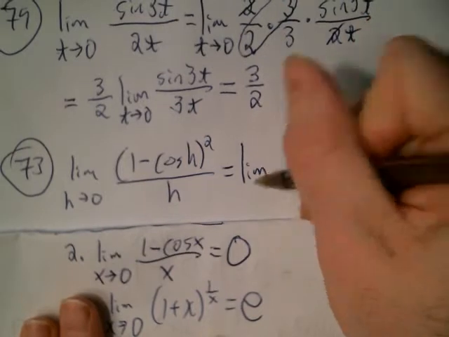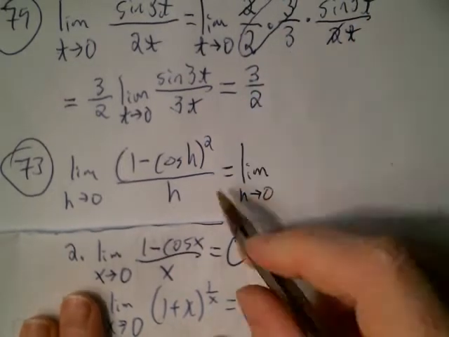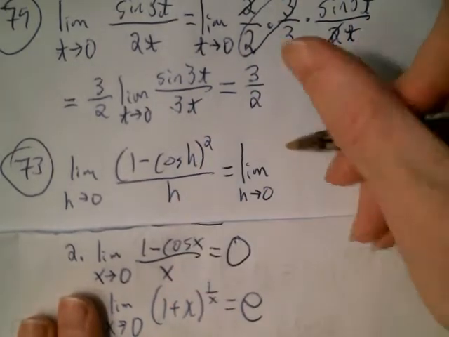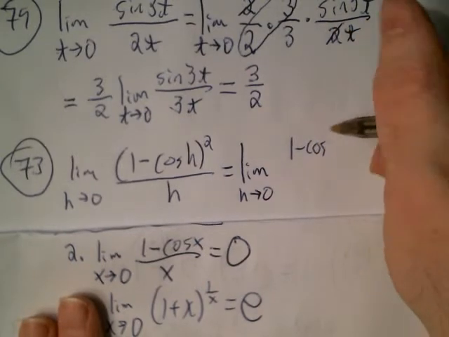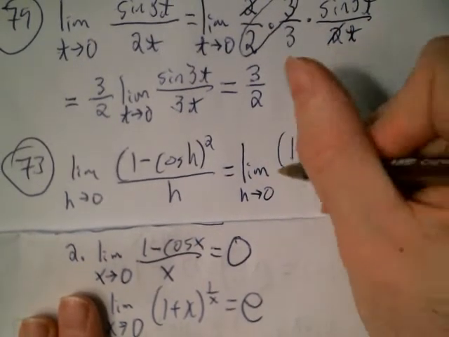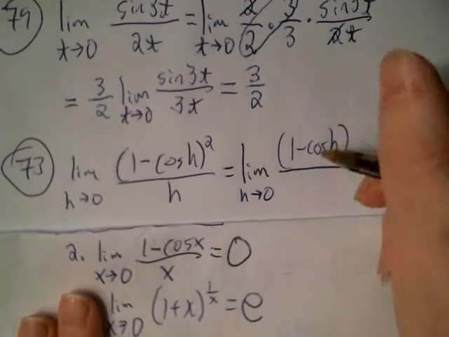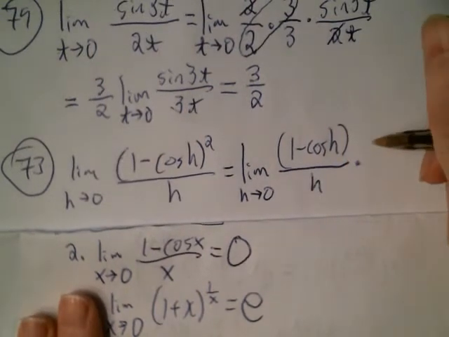So let's try that. Limit as h goes to 0. 1 minus cosine h squared is the same as 1 minus cosine h times 1 minus cosine h, right? So I could rewrite this expression as this.